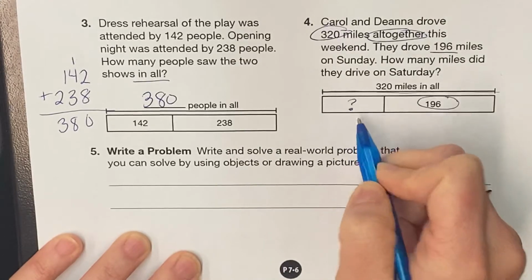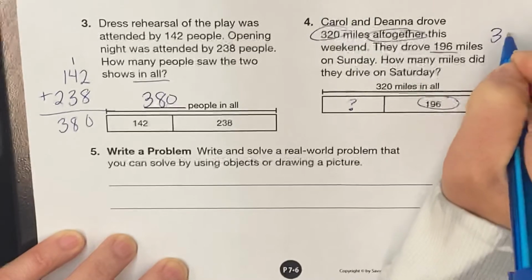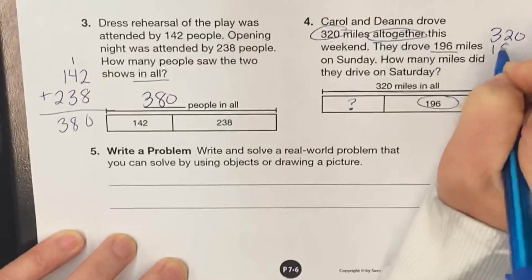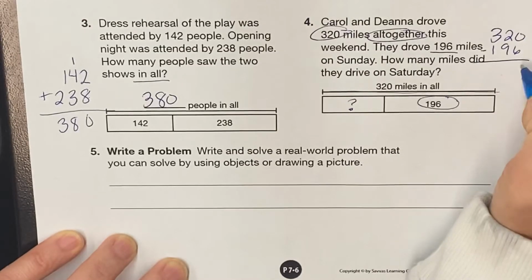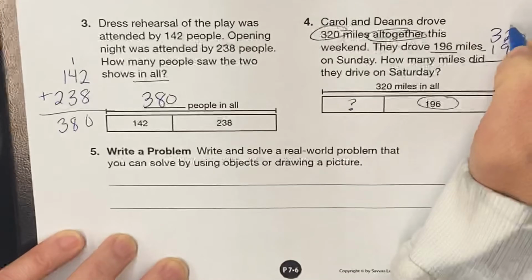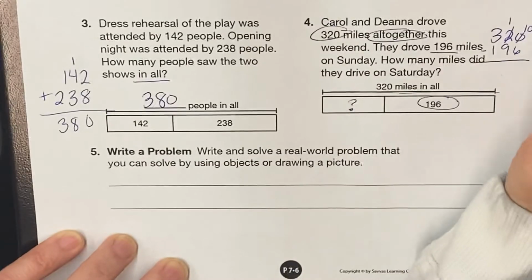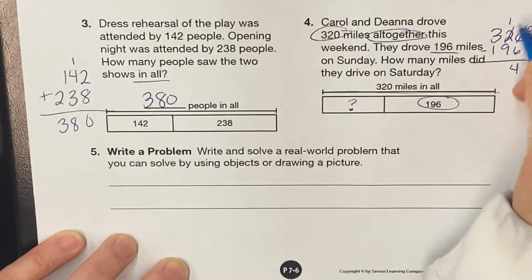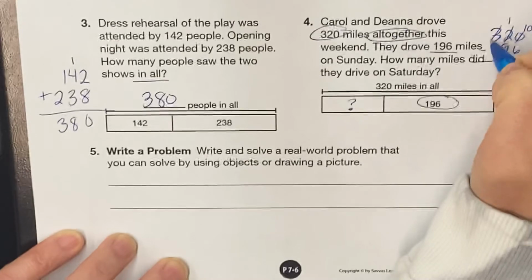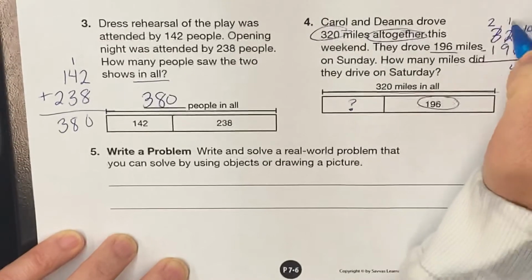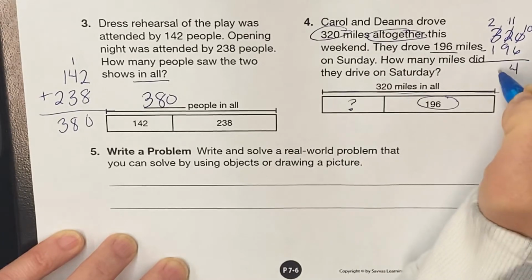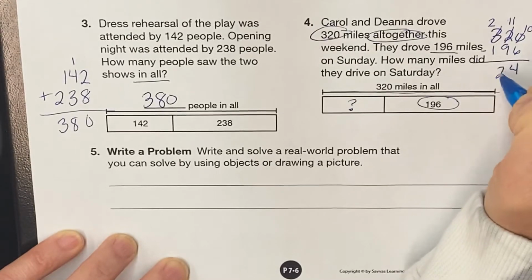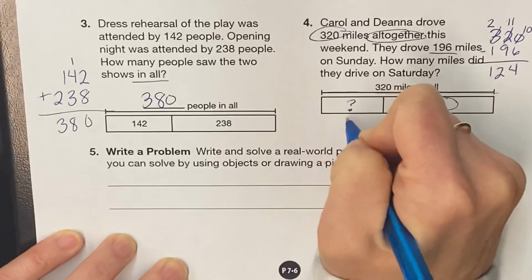So to figure out the leftover, or the difference, we're subtracting, because the difference is the answer to a subtraction problem. Okay, 0 minus 6, you cannot do that, so let's regroup. Make that a 1, 0 becomes a 10, 10 minus 6 is 4, 1 minus 9, can't do that. Cross out the 3, make it a 2, make the 1 an 11. 11 minus 9 is 2, 2 minus 1 is 1. 124.